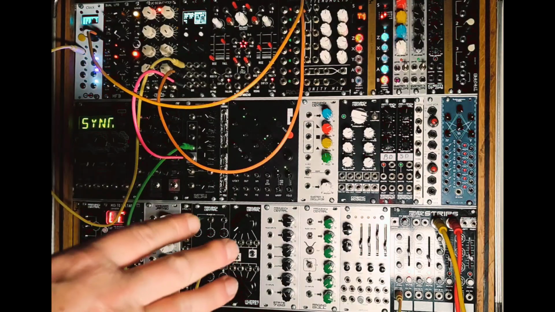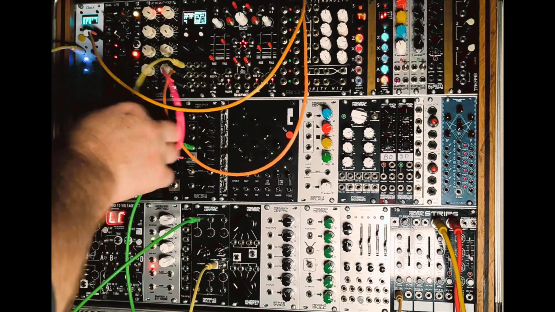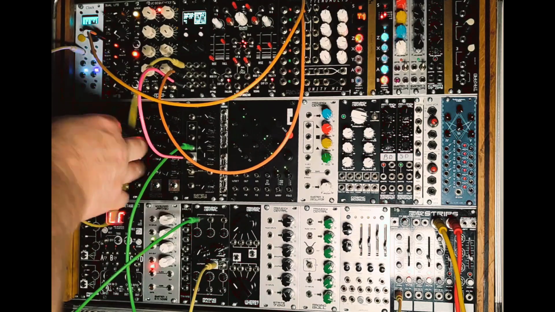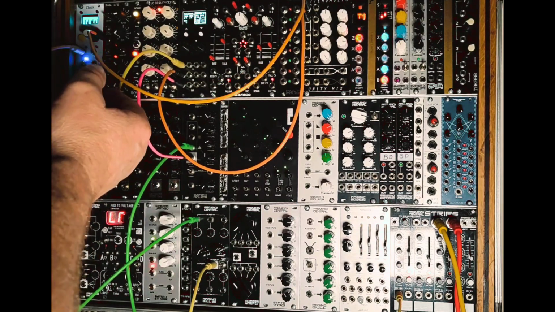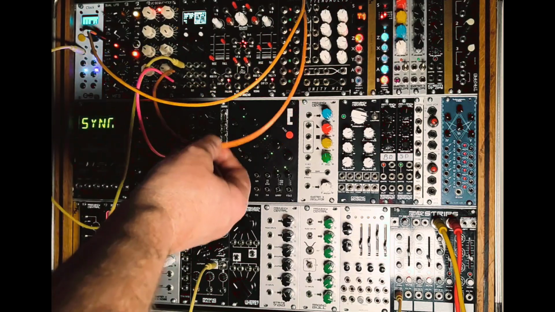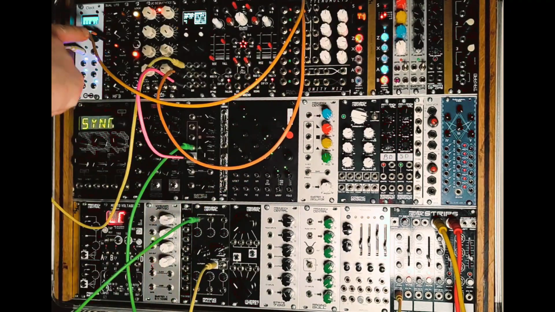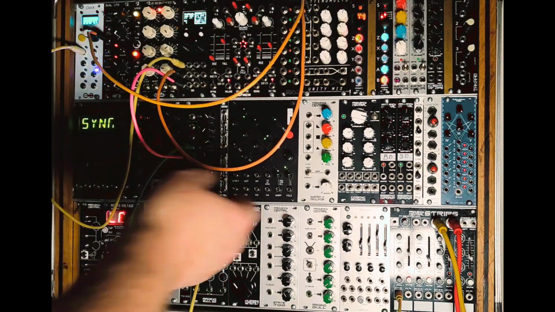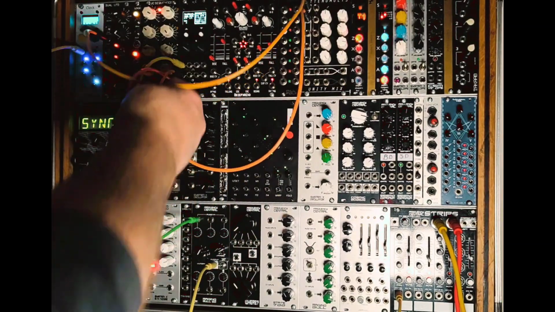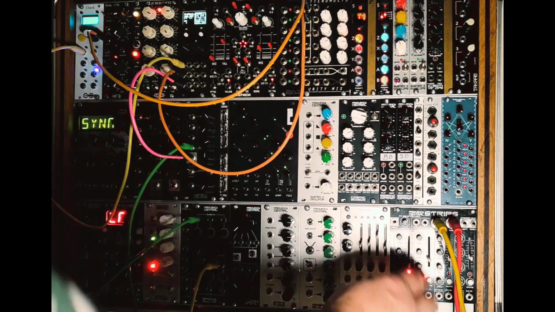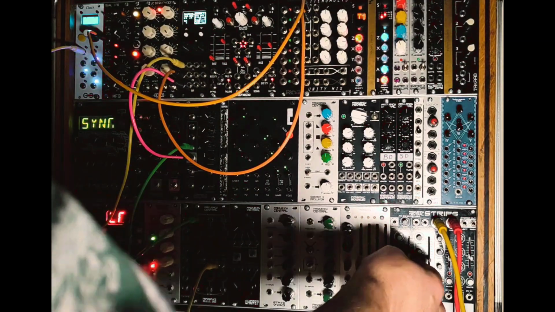So what we've got going on now is a trigger, which is being triggered by this free modular clock, going into Ornament and Crime, which is on dual quantizer mode, but I'm only using one of the quantizers. And then we've got an attenuated LFO, low frequency oscillator, which is rising and falling. And then that attenuated signal is going back into the CV input on Ornament and Crime.